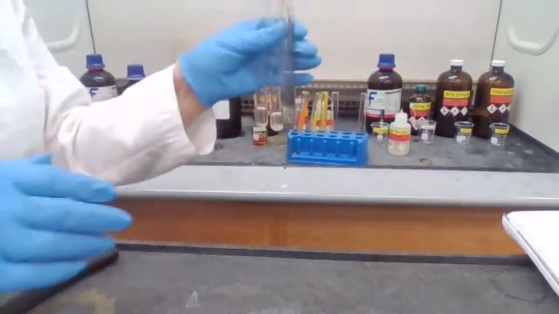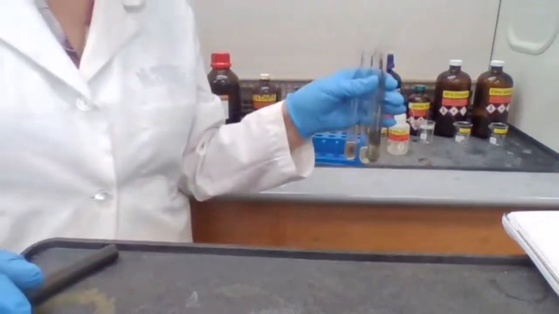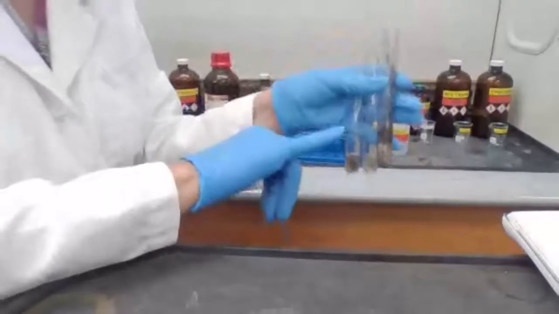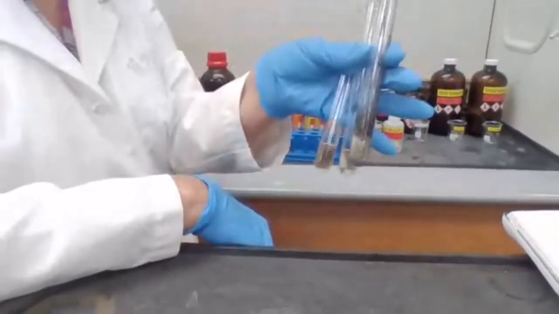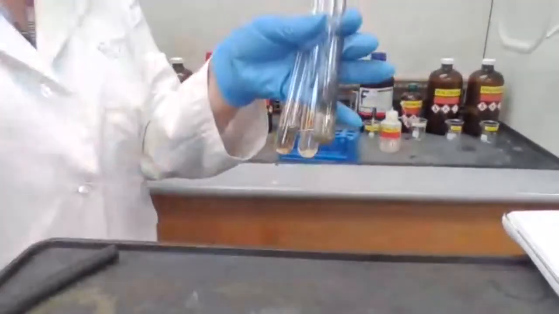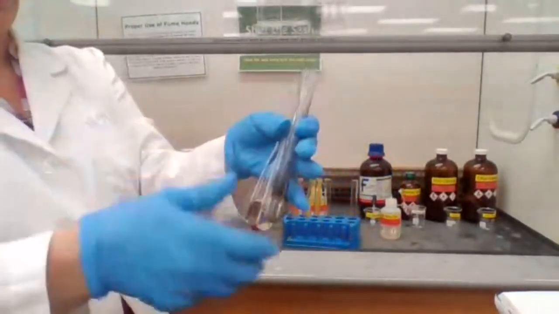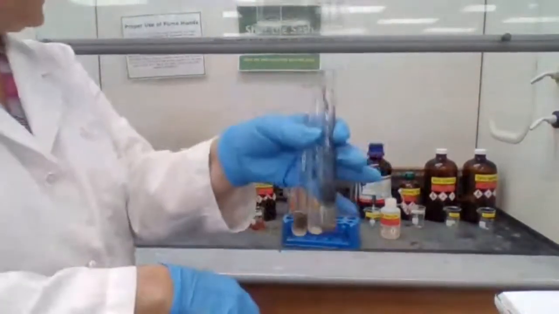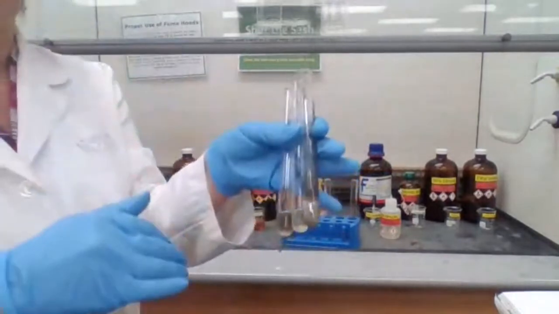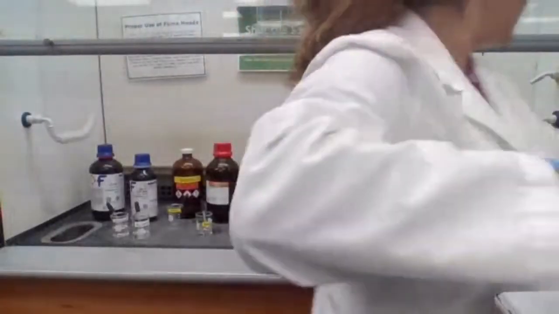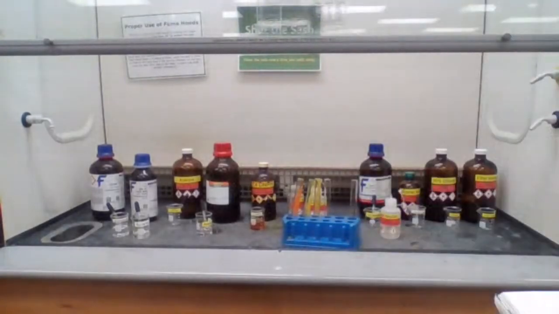We need to wash these with acid right away because you don't want to leave the Tollens reagent. If it dries out, it changes to an explosive compound and is not safe. So I'm going to take care of washing this part first before I continue with the rest of the experiment. Okay? I'm going to use some acid to wash them first.